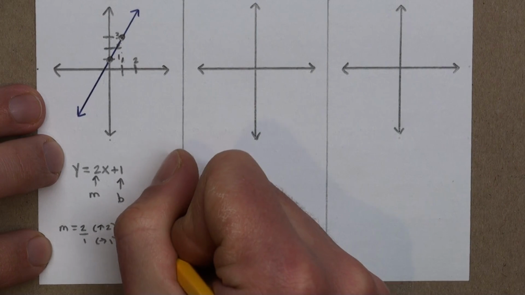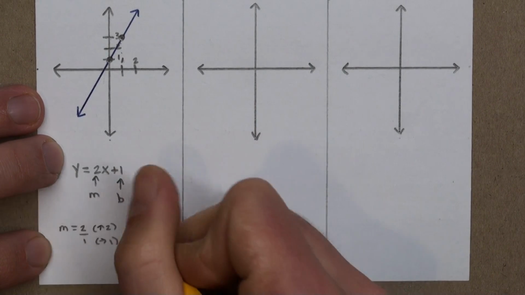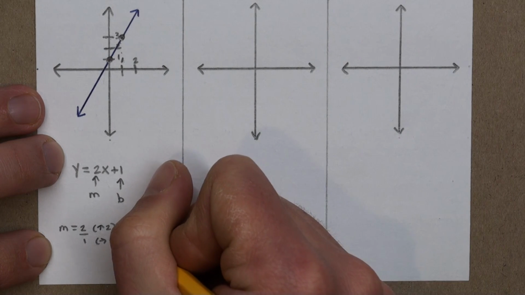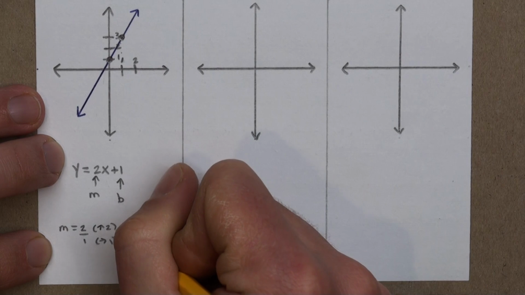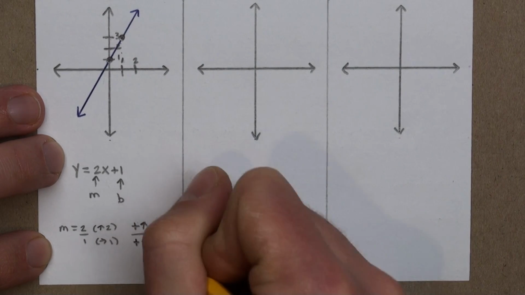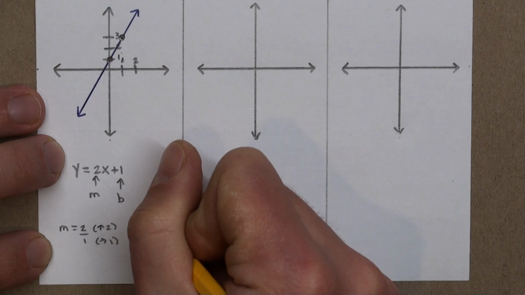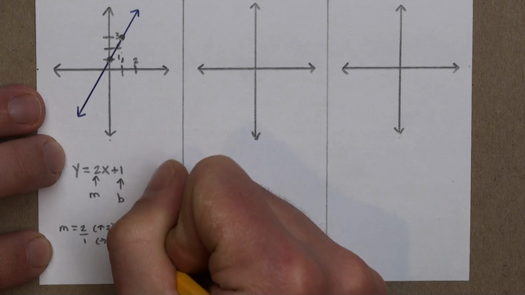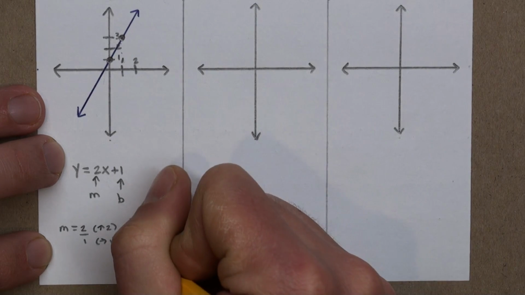Because remember, positive is up, negative is down. And positive means to the right, and negative means to the left. So maybe you want to keep those in mind.